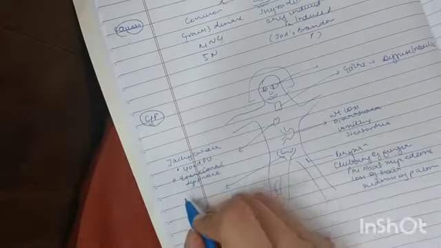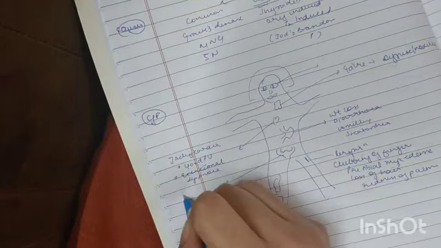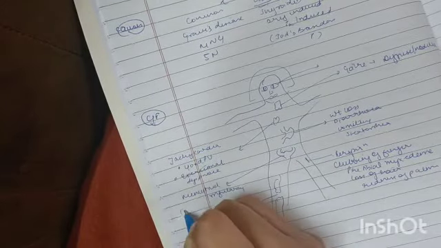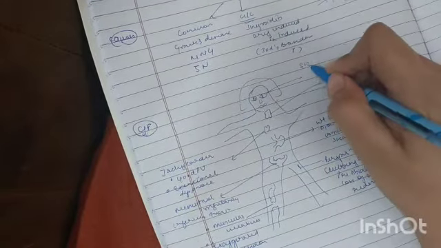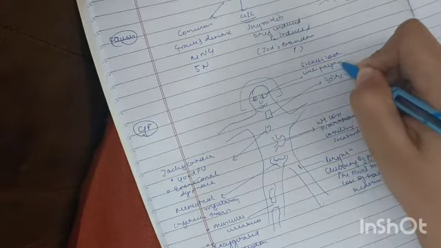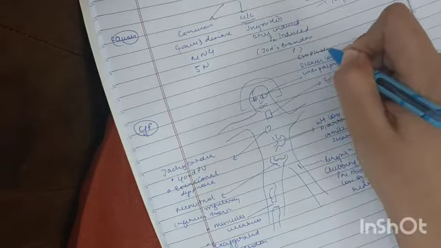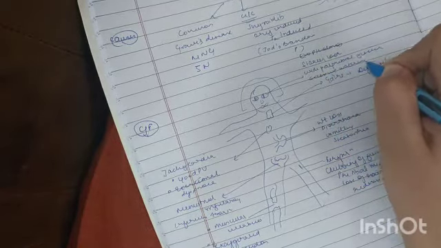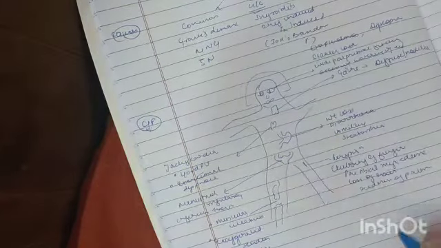Then in the reproductive system, we will have some problems, in females basically menstrual irregularity, infertility, abortion. Then in ophthalmologic, we have staring look, wide palpebral fissures, exophthalmos, excessive watering of eyes, and also diplopia.